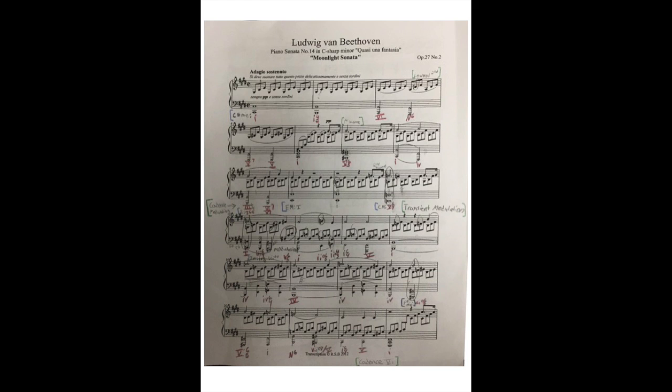Beethoven begins this sonata in C sharp minor, and the first 8 bars can be considered the introduction. He begins with a minor 1 chord and moves to a minor 1 chord again in measure 2, but in an inversion. And then he uses a Neapolitan 6 chord that he uses throughout the piece in measure 3.